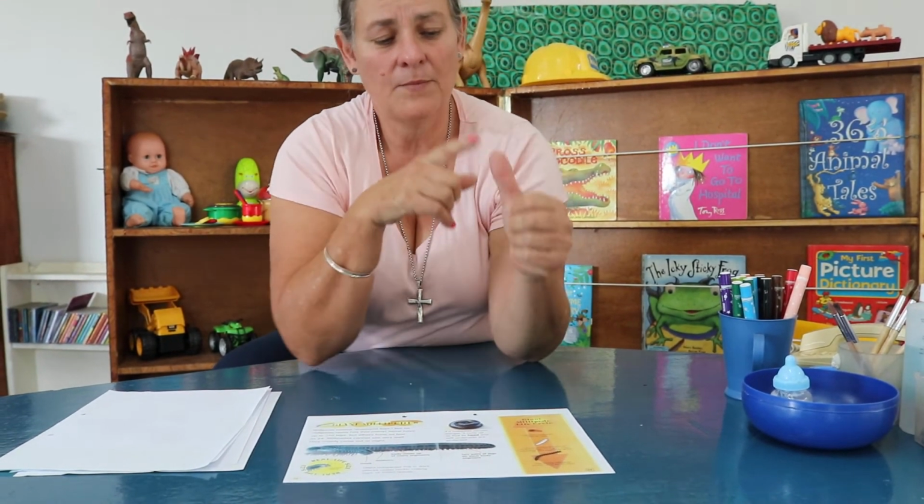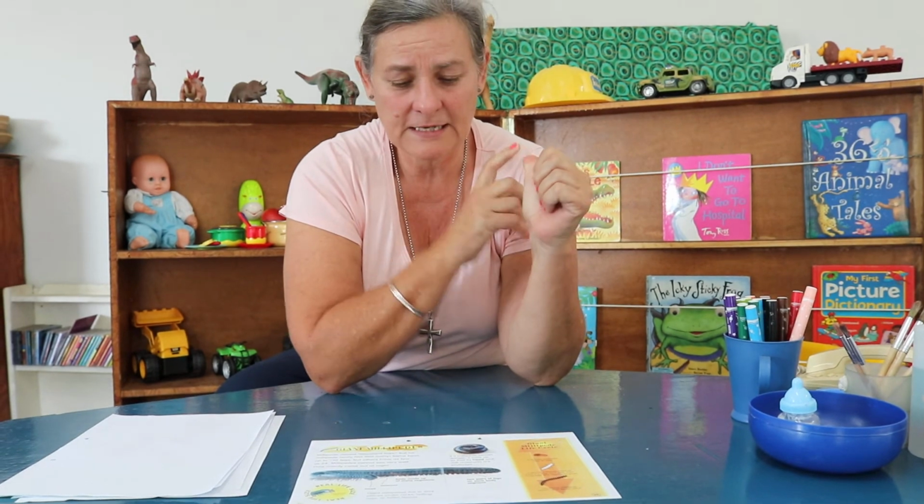Exoskeleton. So number 1, he's got an exoskeleton. How many legs does Songololo have on each segment? That's right, he has 2 pairs of legs. Do you remember we made Songololos with the Play-Doh and the fork?